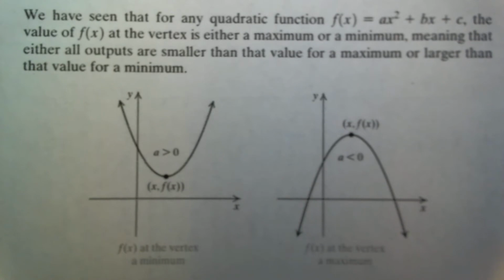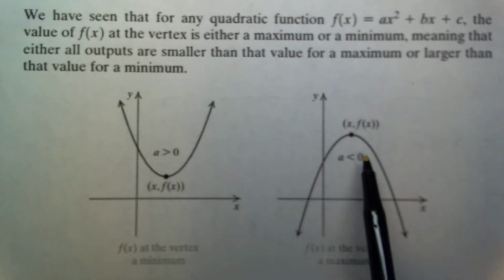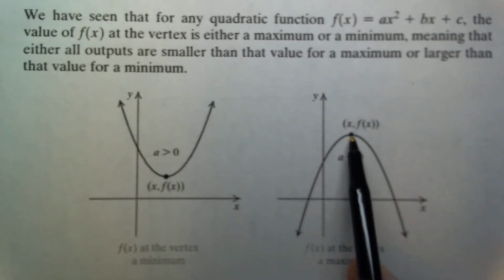For the case where a is greater than 0, we have an upward opening parabola, and so here the vertex indicates a minimum. F of x would be the minimum at this point. On the other hand, when a is less than 0, we have a downward opening parabola, and so the vertex here would be a point of maximum.